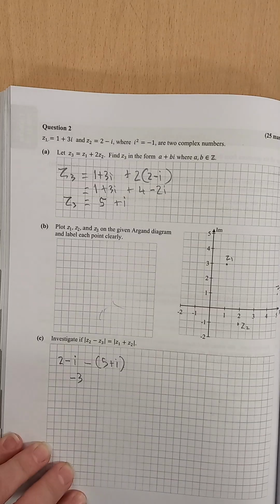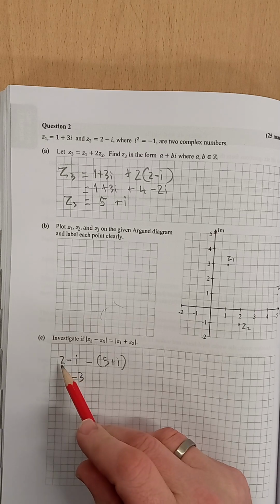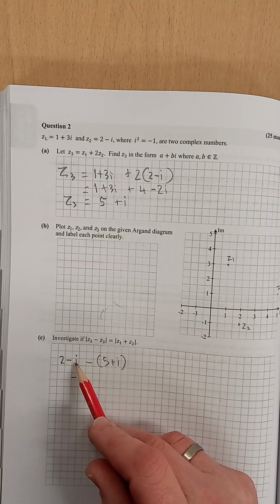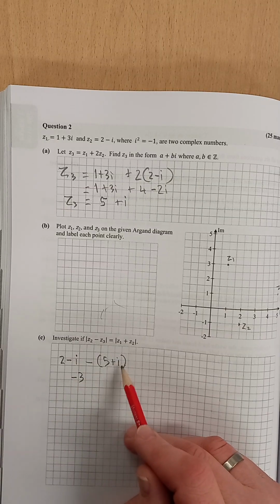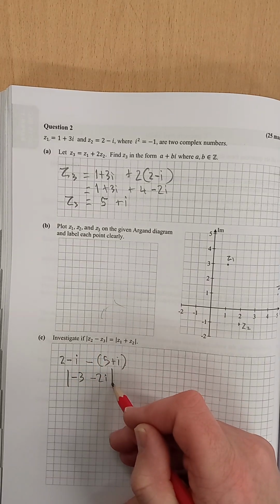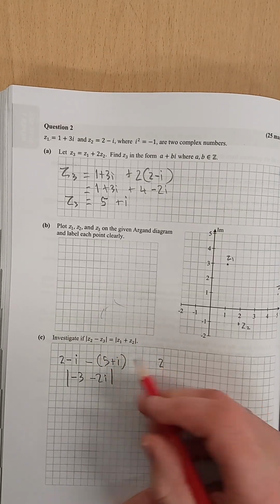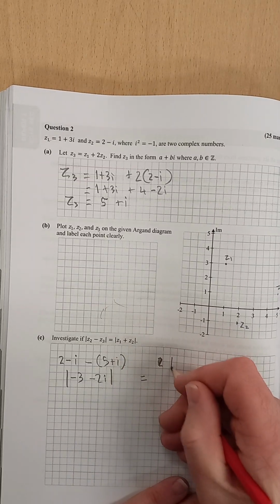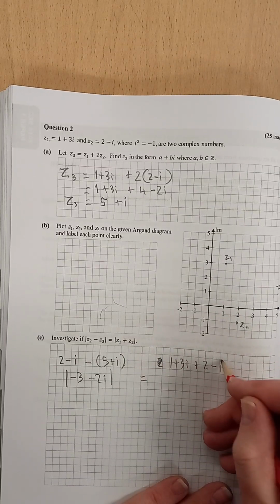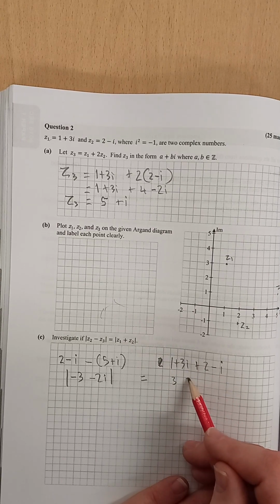Sorry, 2 minus 5 is minus 3. And minus 1i minus another 1i is minus 2i. So that's the first one done. So we're going to wrap that in those lines. Now, is that equal to, let's do the other one. Let's add these two. Z1 is 1 plus 3i, and we're going to add Z2. We're going to add 2 minus i. So 1 plus 2 is 3, and 3 minus 1 is 2.